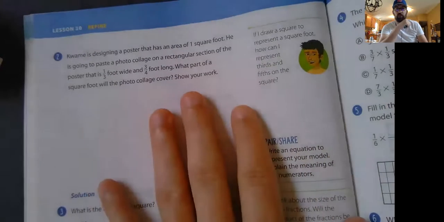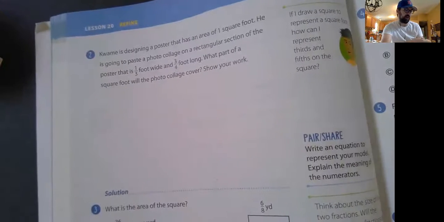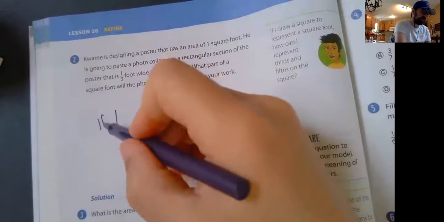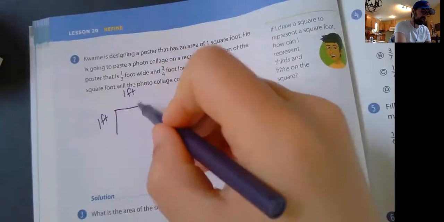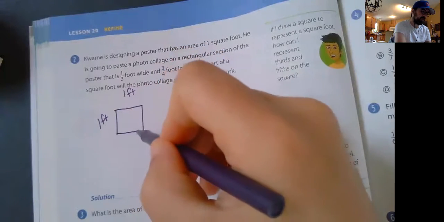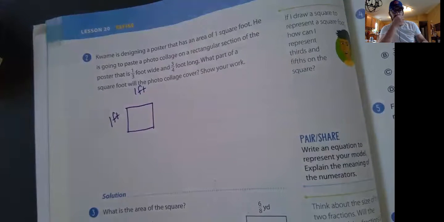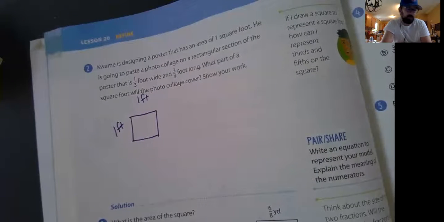Okay, so we know that his poster is going to be 1 square foot. That means we know that his poster is going to be 1 foot by 1 foot. Okay, so I'm just going to draw his poster right now. We know his poster is going to be 1 foot by 1 foot, right? So we know his poster is going to be a square, essentially, right?